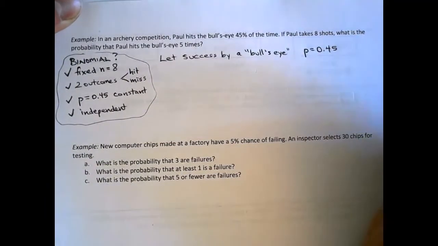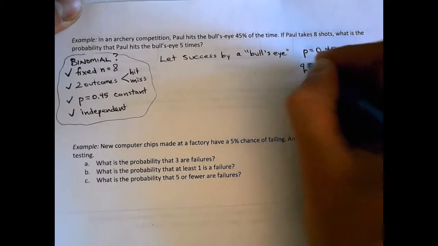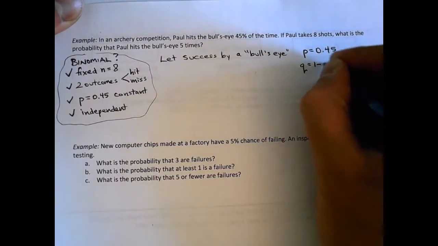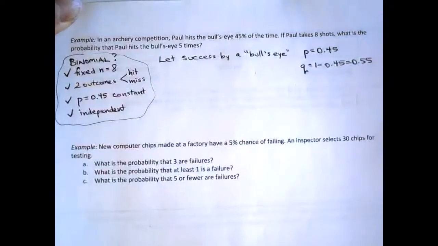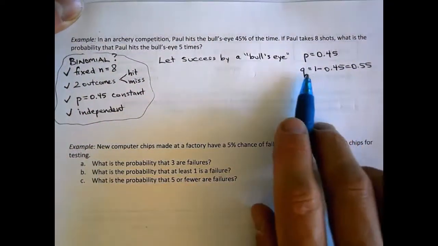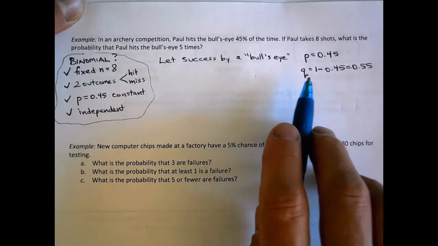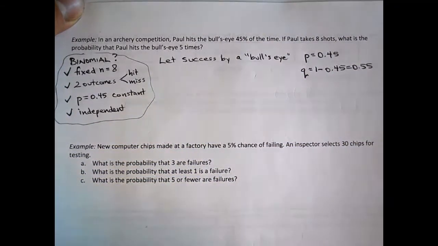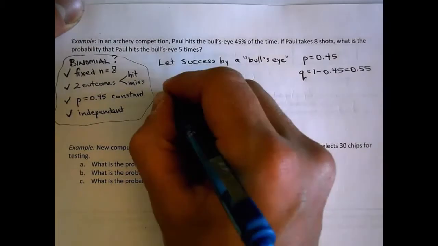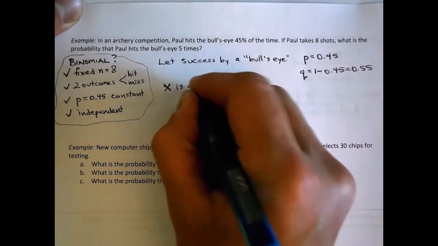That's his probability of success. His probability of failure then is 1 minus this value. It's the complement, which is 0.55. Again, we talked about this last video. You could define these opposite and everything will still work out as long as you're consistent. Okay, so in this case, we're looking at x as a random variable.